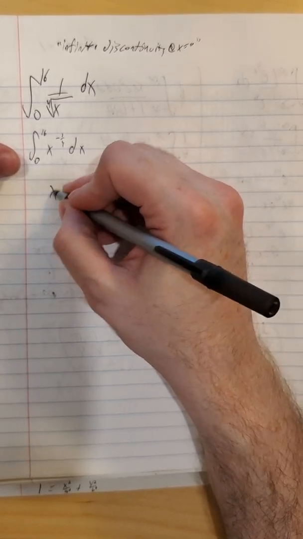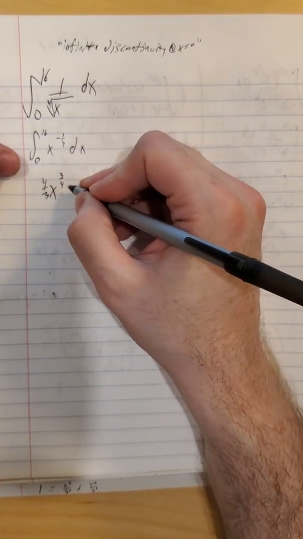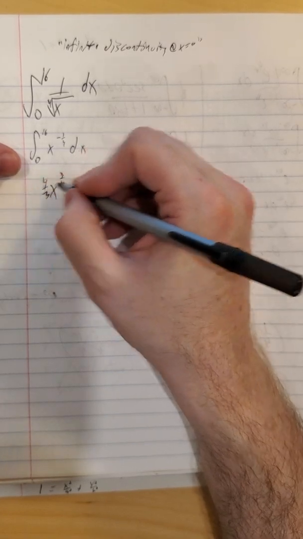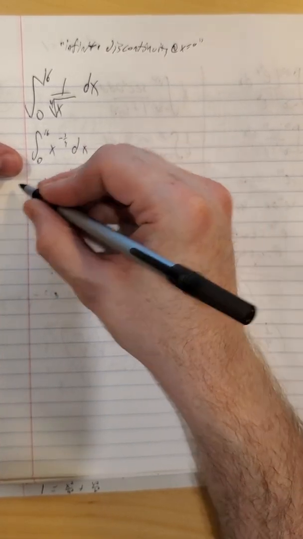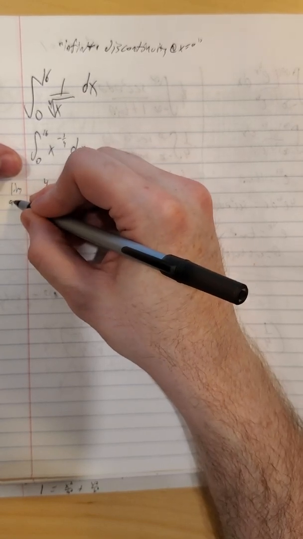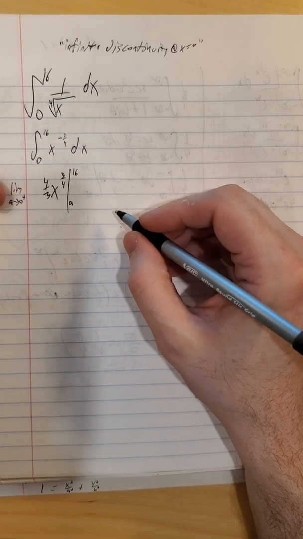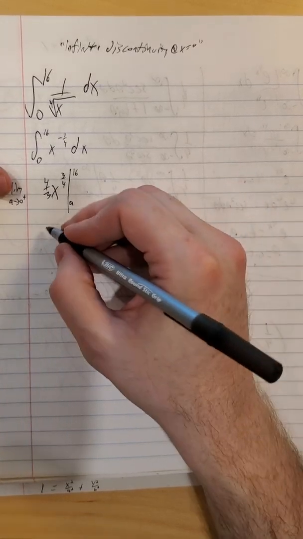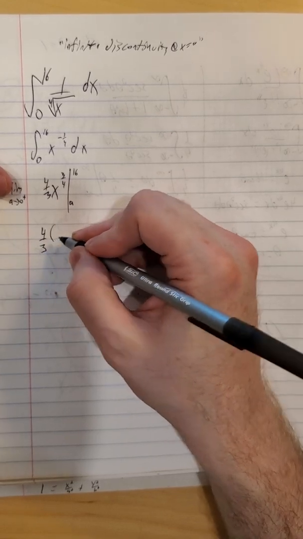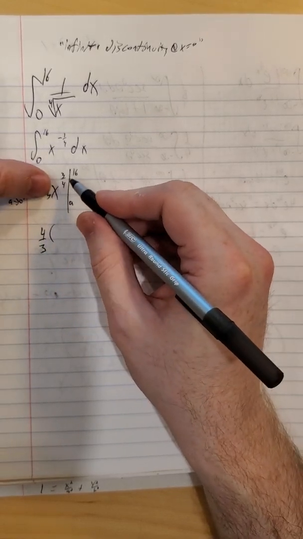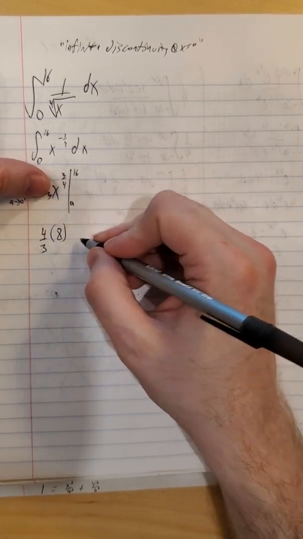So our antiderivative, x to the 3/4, so we'll need a 4/3 there. We'll evaluate from a to 16, and we'll take the limit as a approaches 0 from the right. So we have 4/3, 16 to the 3/4 power. 4th root of 16 is 2. 2 cubed is 8.